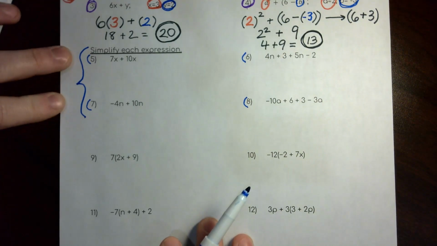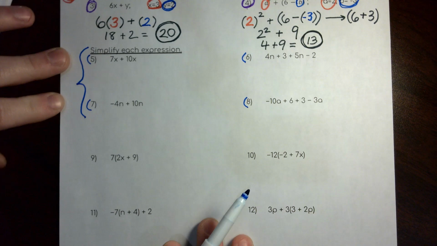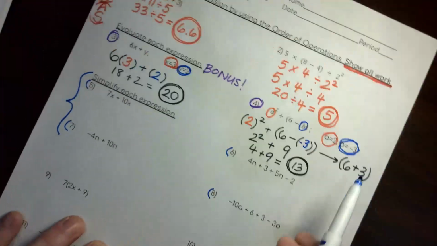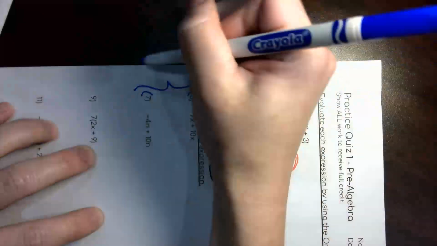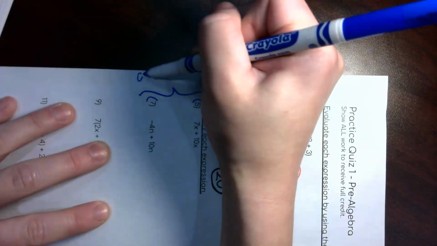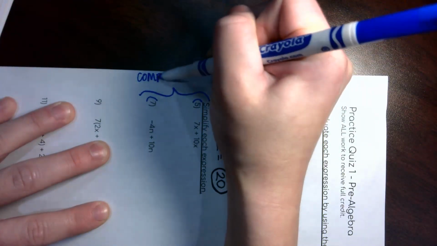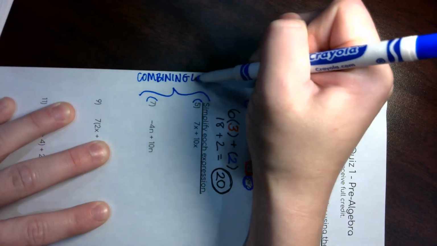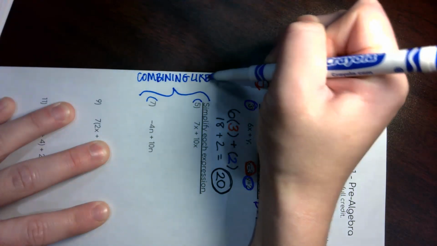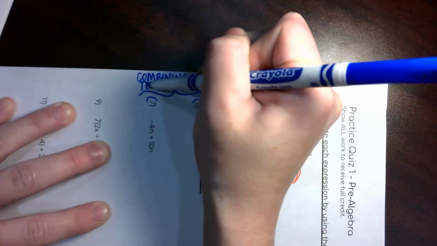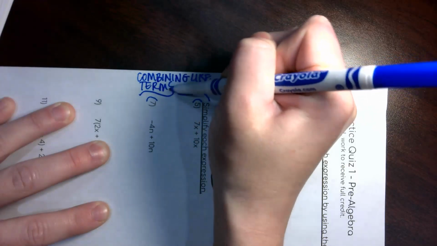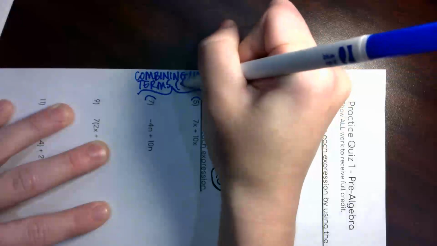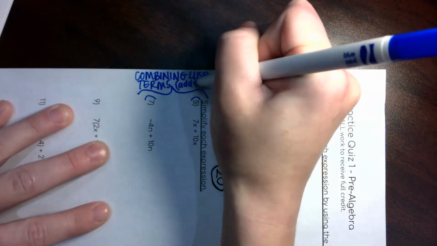We're only adding and subtracting. You will not do any multiplication on these 4 questions. So I'm going to write here, combining like terms, and then kind of in parentheses I'm going to say adding and subtracting only.